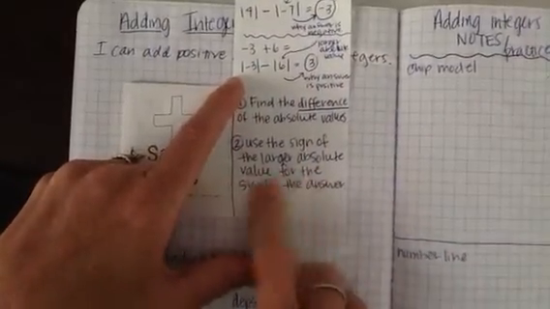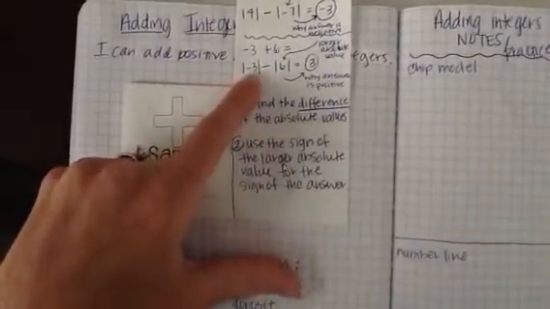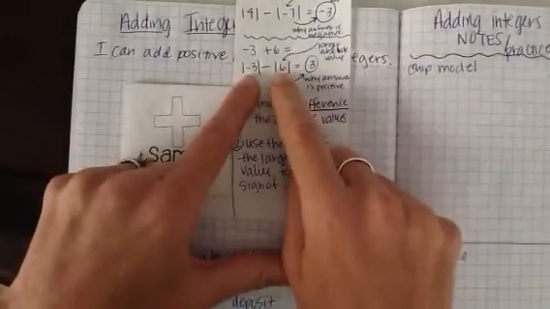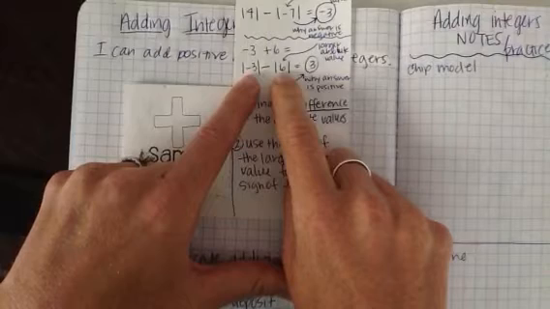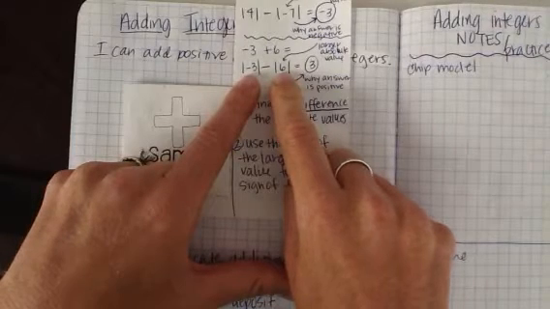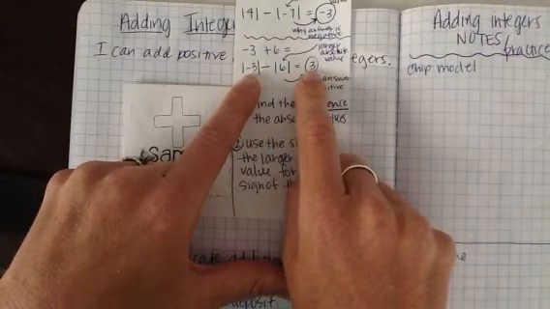Okay, then I look at the two numbers. Whichever one has a larger absolute value, that's the sign the answer is going to take. So 6 has a greater absolute value because it's further from 0. So therefore, 3 is going to remain positive.